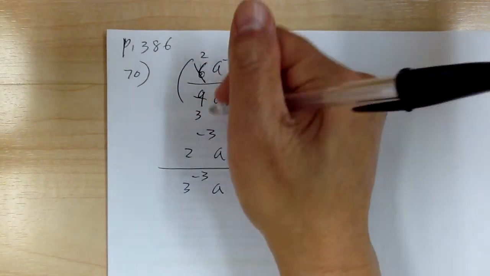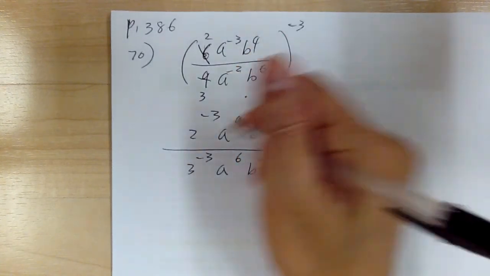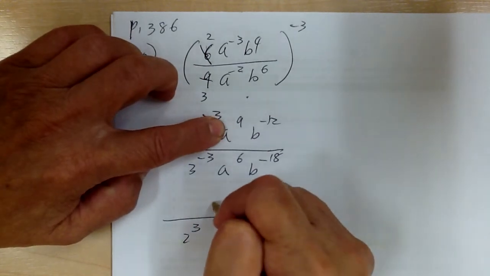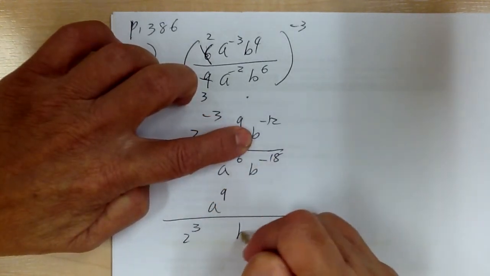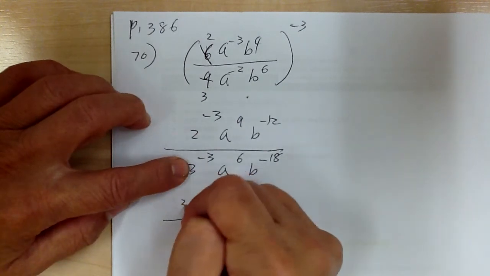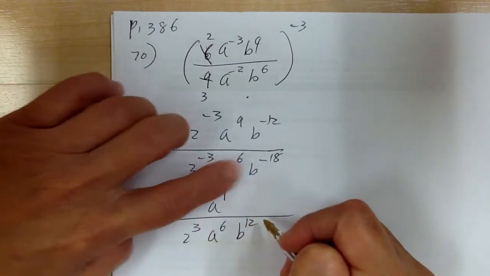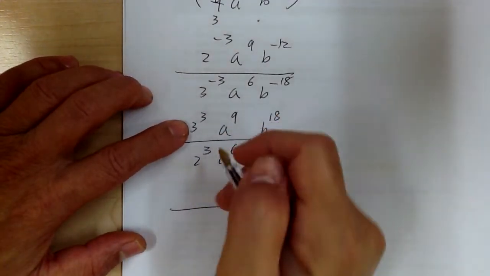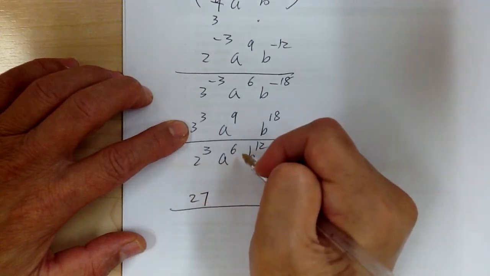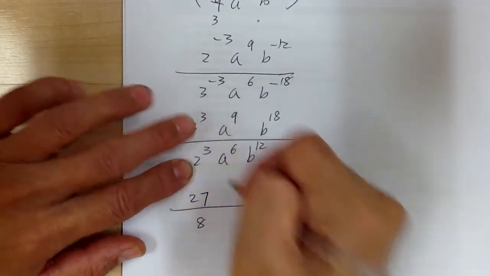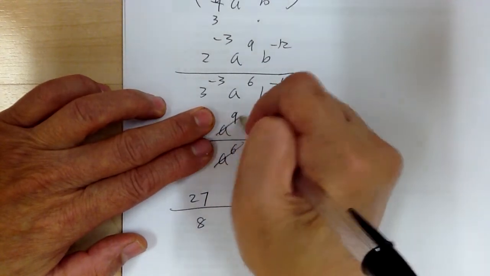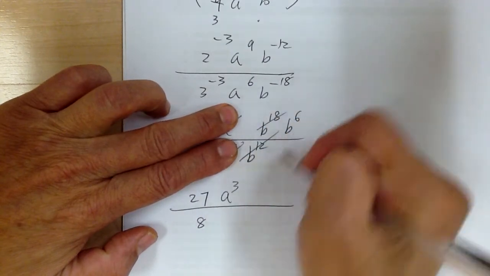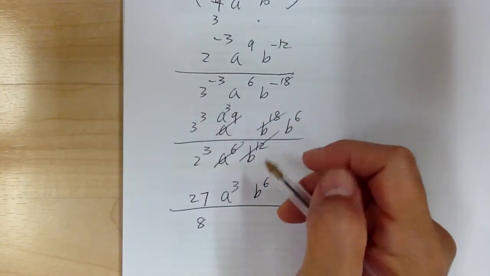Okay, so simplify, apply the power rule, then you can go and do the flipping. So this one goes to the bottom, this one stays, this one flips to the bottom, this one flips to the top, this one stays, this one gets flipped to the top. Now you can start to work it out. 3 to the 3 power is 27, and 2 to the 3 is 8. So take care of the numbers first, and then the letters. So this becomes a to the 3. This one cancels, you get b to the 6. And that's it.